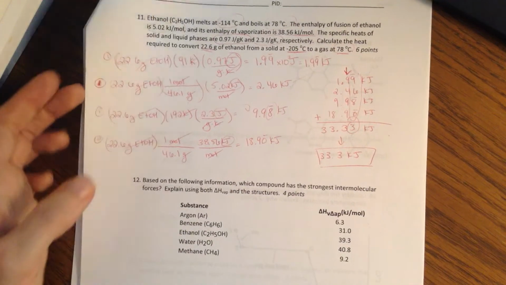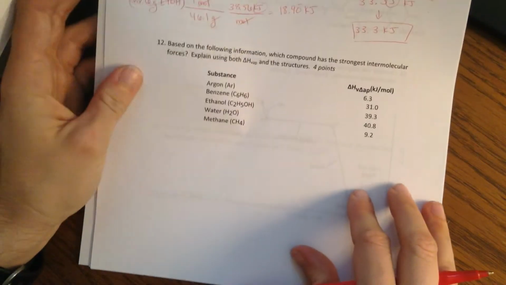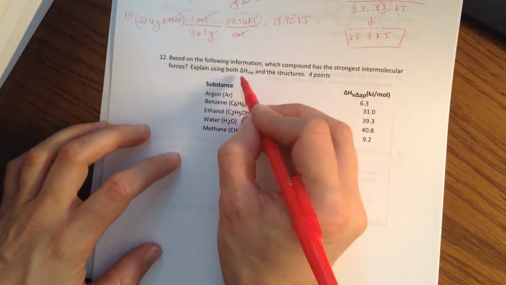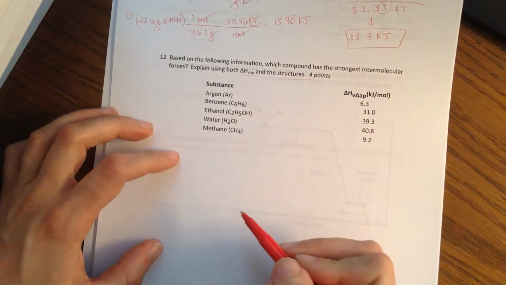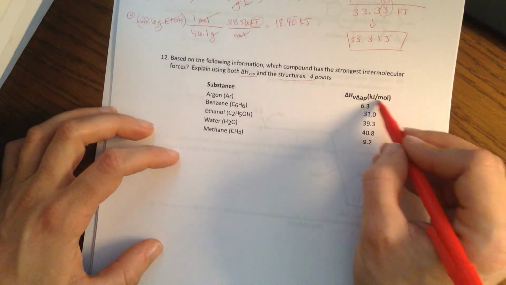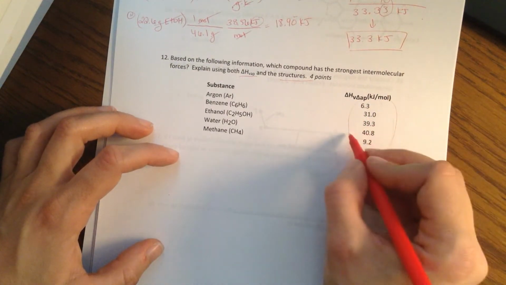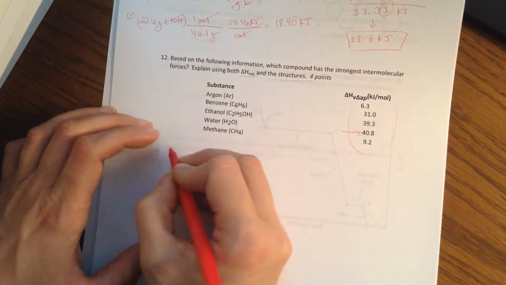Great. All right, let's look at number 12. Based on the following information, which compound has the strongest intermolecular forces? Explain using both the heat of vaporization and the structures. Well, we can look at the heats of vaporization here. The one that's got the highest should have the strongest forces. So that would be water.